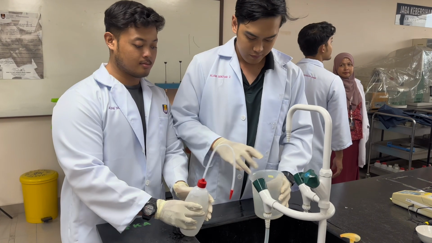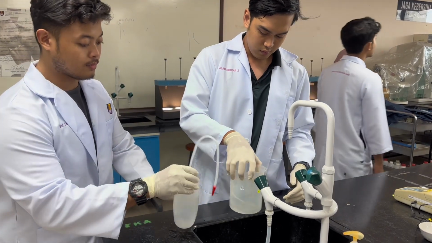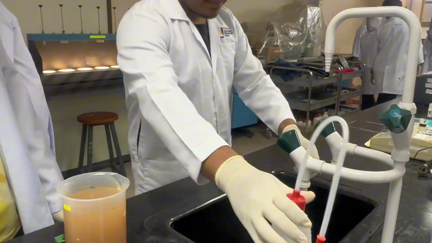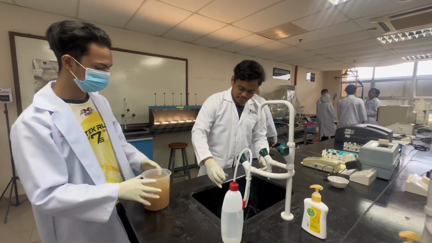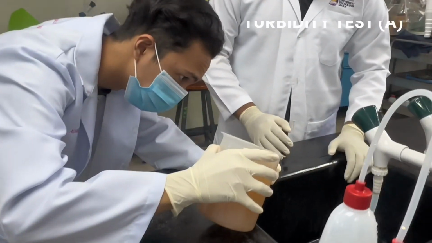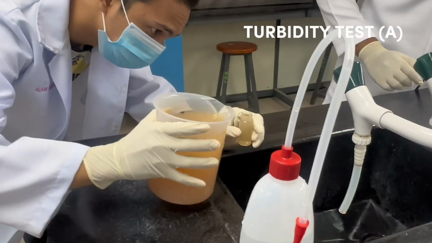Before conducting the parameter test and jar test, all equipment including beakers, measuring cylinders, square sample cell, circular sample cell, micropipette and syringe are thoroughly washed with distilled water. First test on parameter is turbidity test.